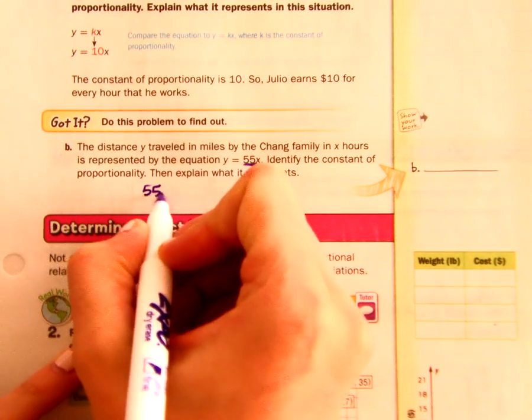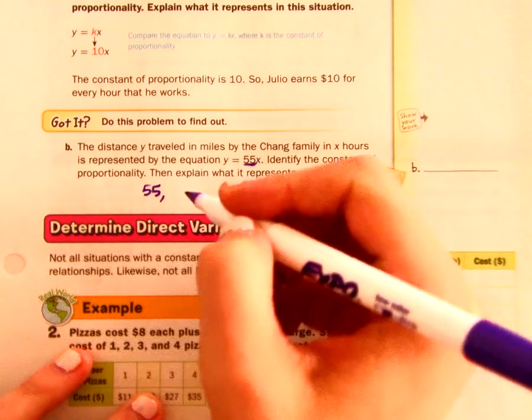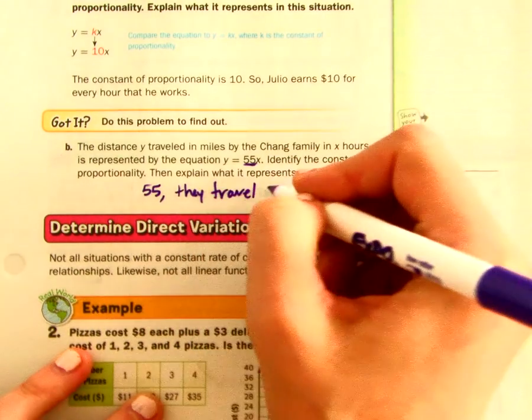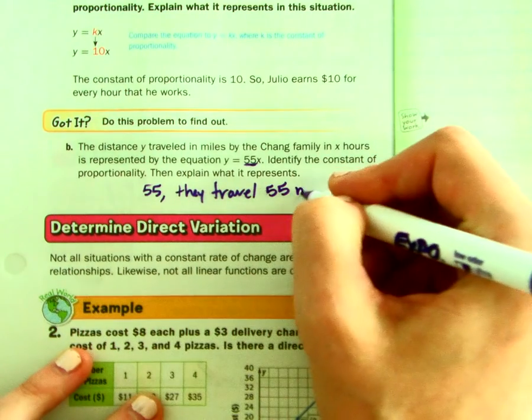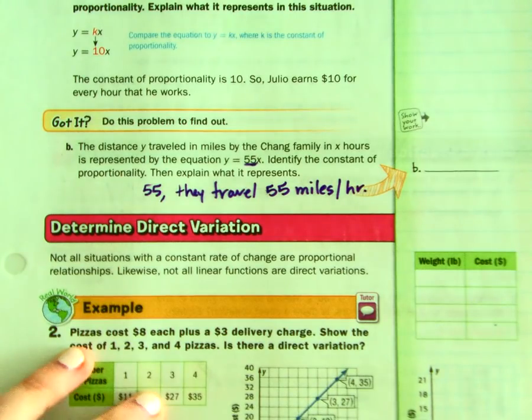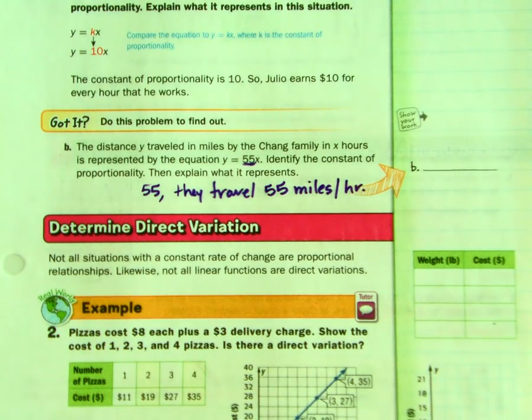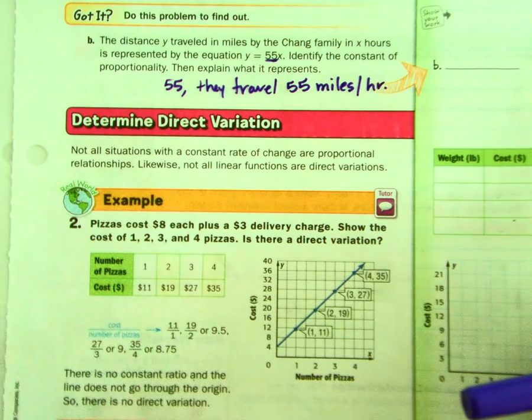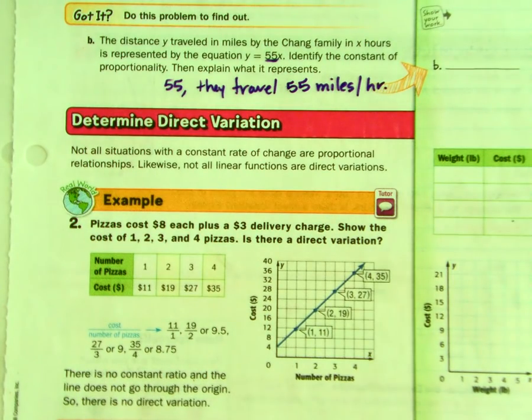And then we have to explain what it means. That means they travel 55 miles per hour. So they are going 55 miles every hour on their vacation. Okay, so determine the direct variation. Not all situations with a constant rate of change are proportional relationships. Likewise, not all linear functions are direct variations. So not every time is it going to work.